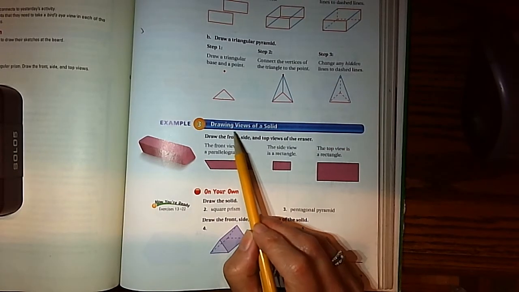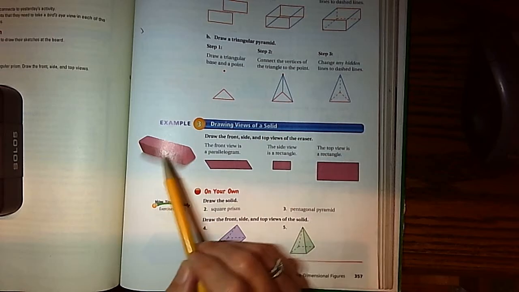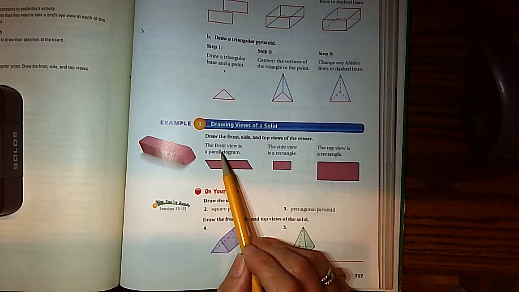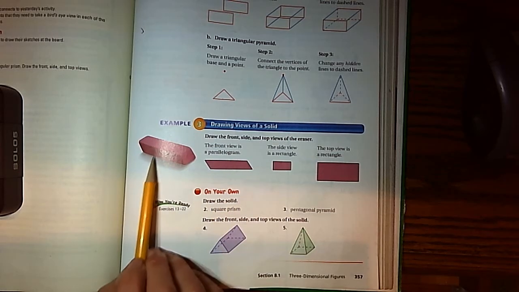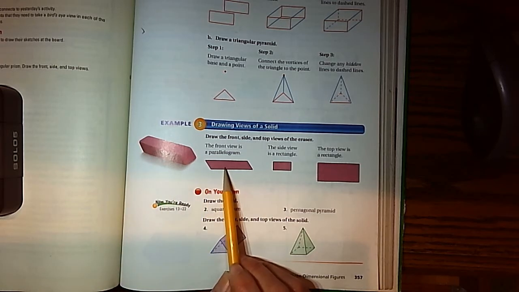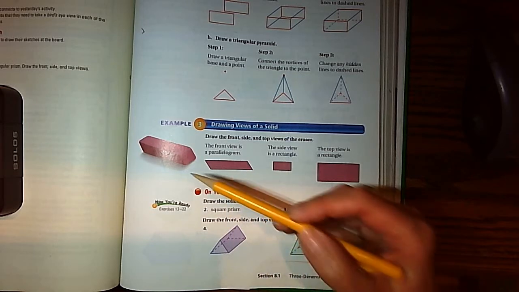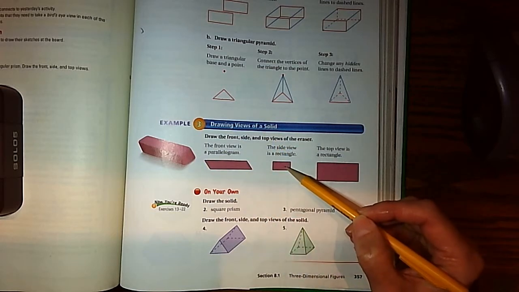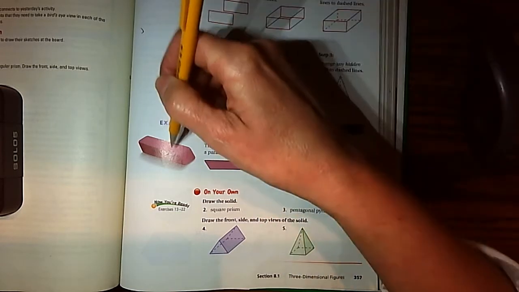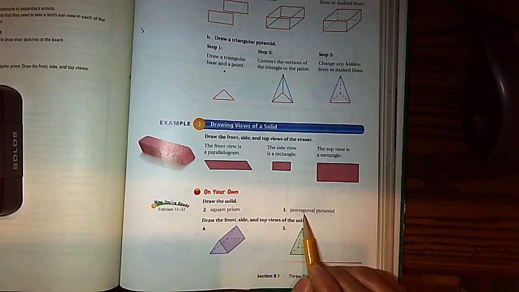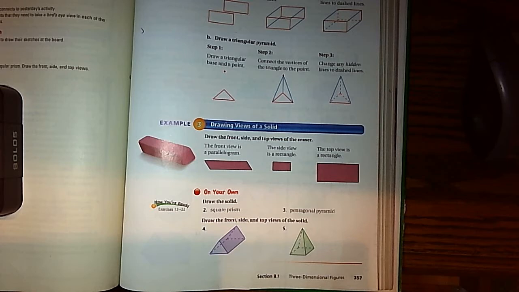Down here we're going to draw views of a solid. So here we have that classic pink eraser, and we got to do the front view. If you're looking just at this front right here, you can see it looks like a parallelogram, so that's why they drew a parallelogram. The side view, that's right here. Well, that is definitely a rectangle. And then the top view, if I was like a bird looking straight down, that's just a big rectangle on the top. Now we're going to draw a square prism and a pentagonal pyramid.